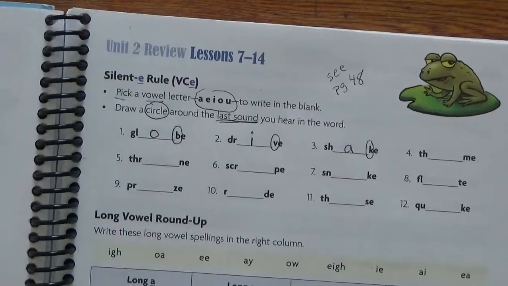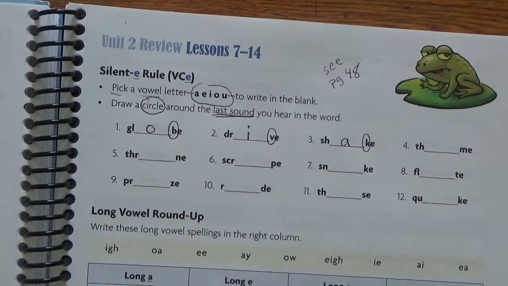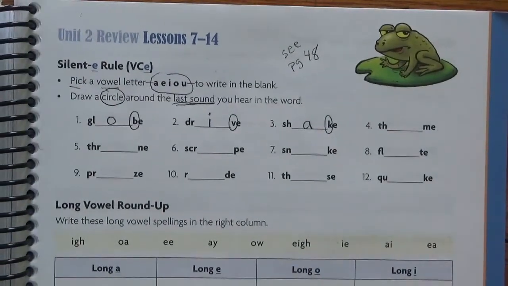Keep a marker. However, whatever works for you guys. We're far enough into second grade that you can figure out some of this on your own.